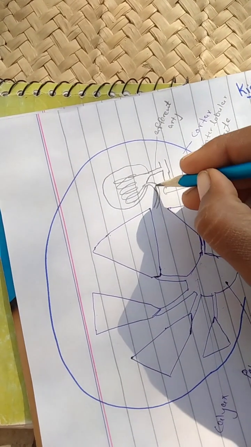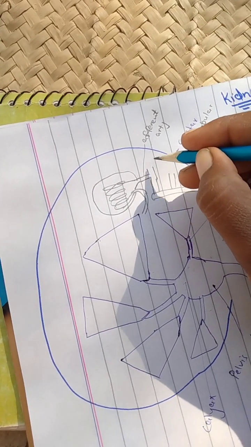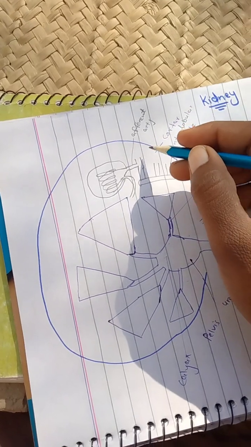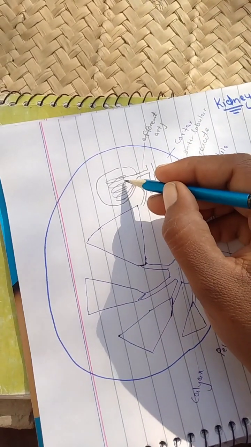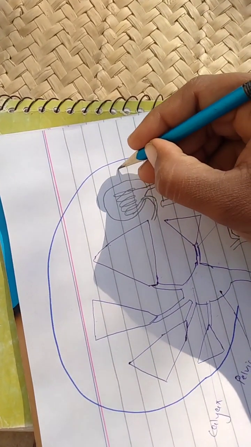This is the artery which carries blood toward the glomerulus.